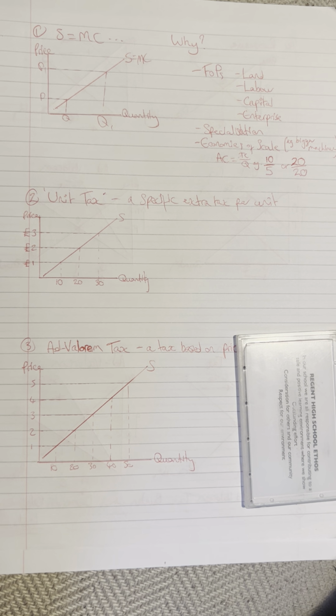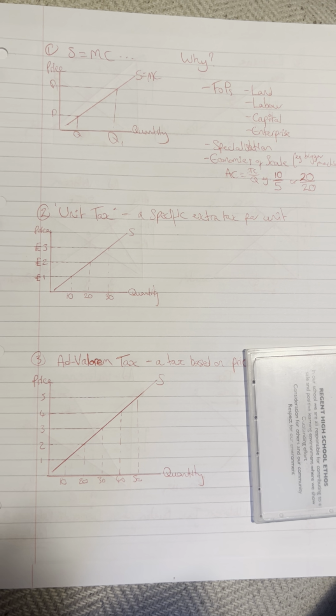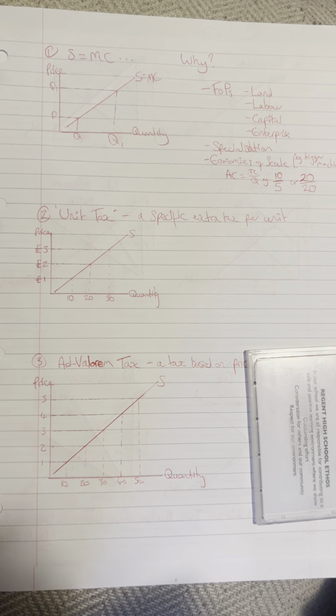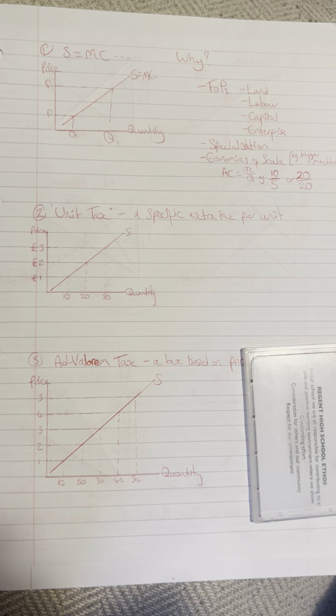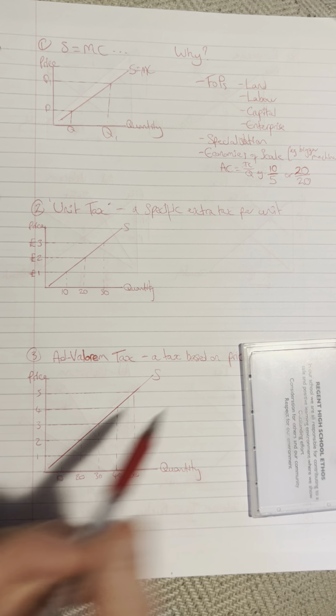Okay, so the next idea is a unit tax. A unit tax is a specific tax per unit. It's a specific addition to the cost of production of a firm. So now let's imagine we're talking about bread. I was talking about bananas before, let's talk about bread.